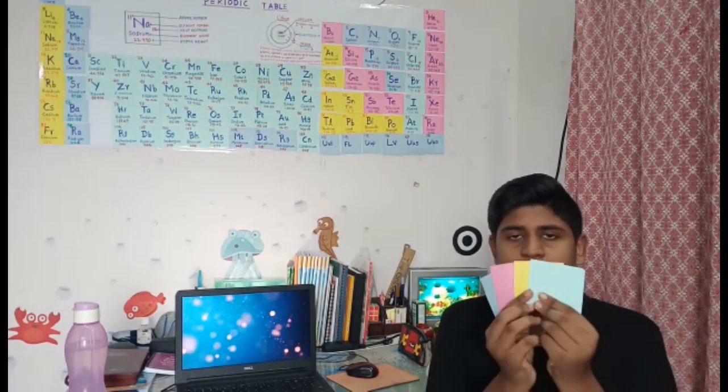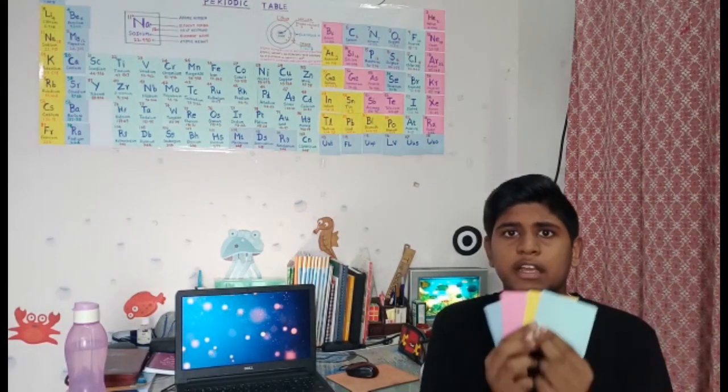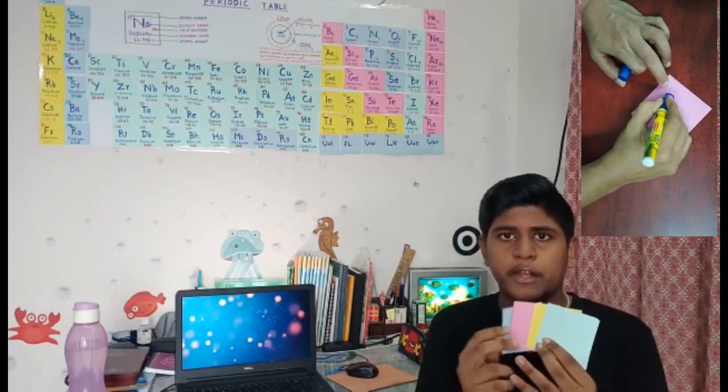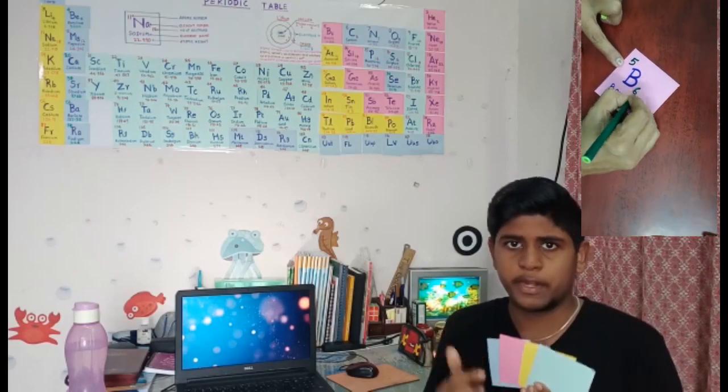Some of you may find it difficult to learn the table, but I have found an easy way to remember its elements and its details. First, I have made flashcards with different colors to differentiate the element groups. Then I have the element symbol, element name, atomic number, atomic mass. There are 7 rows and 18 columns in the periodic table.